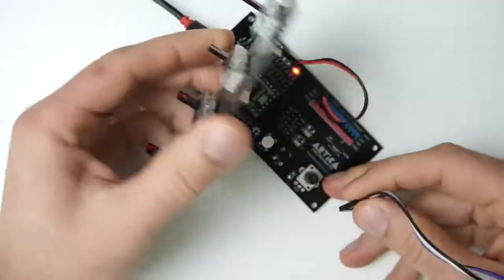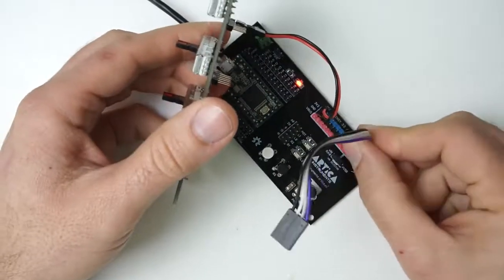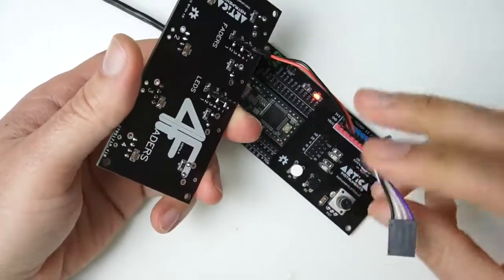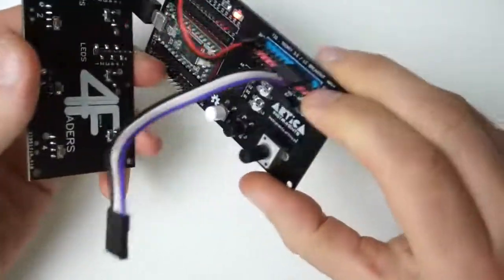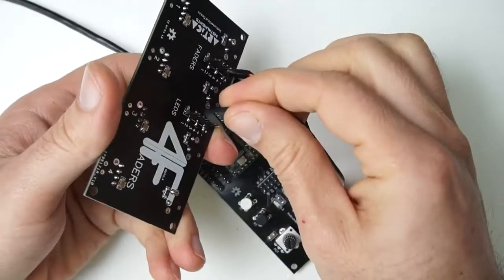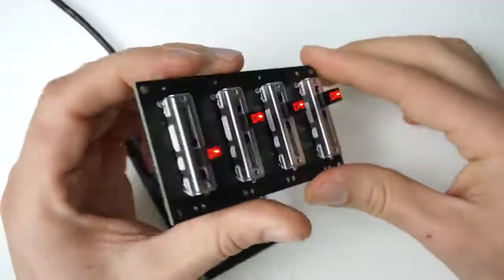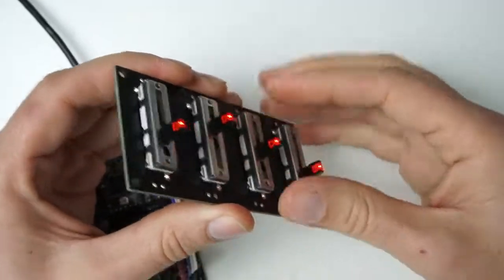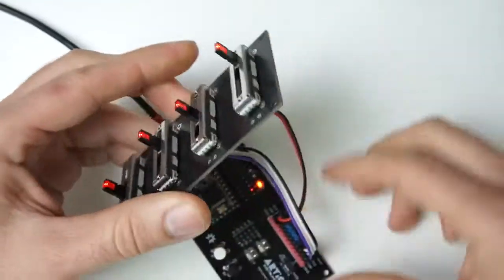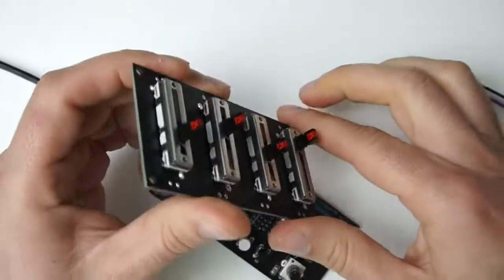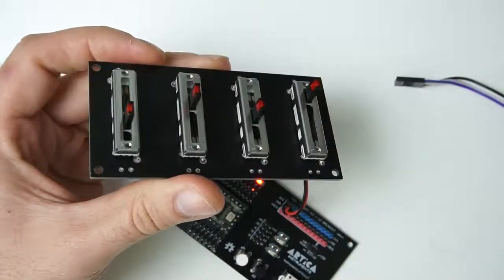And just for you to see the LEDs, I'm going to connect all of them to the 3.3 volts, and if I connect them here, they will all light up. Okay? But we are going to control them with our program.